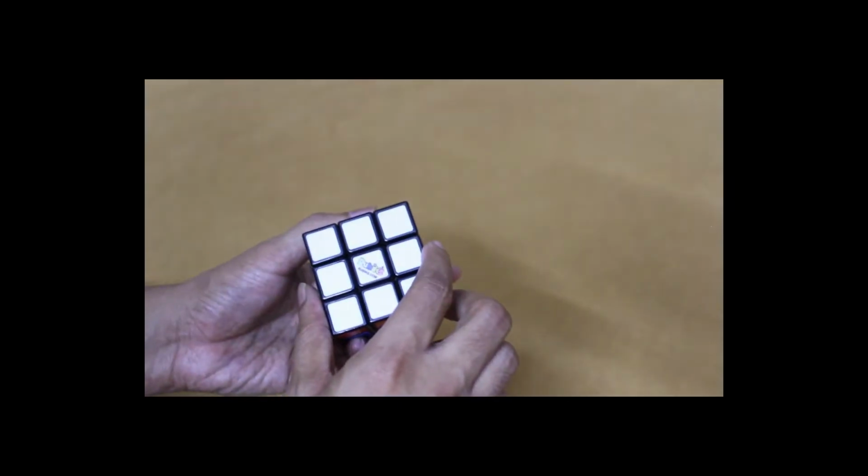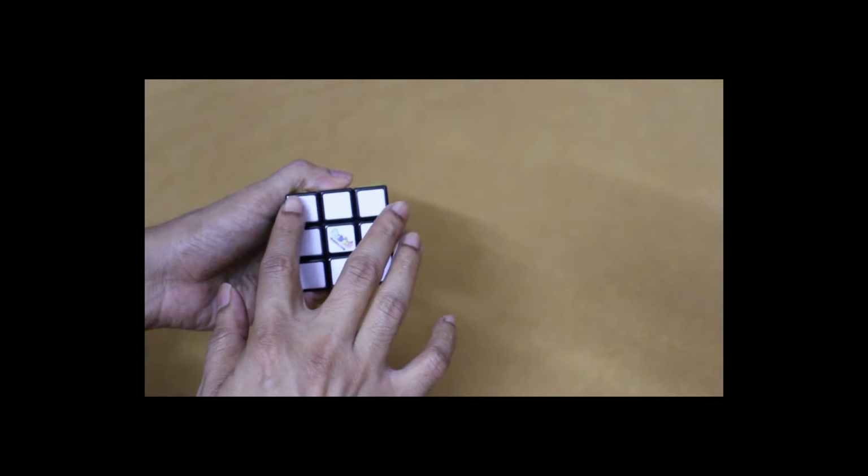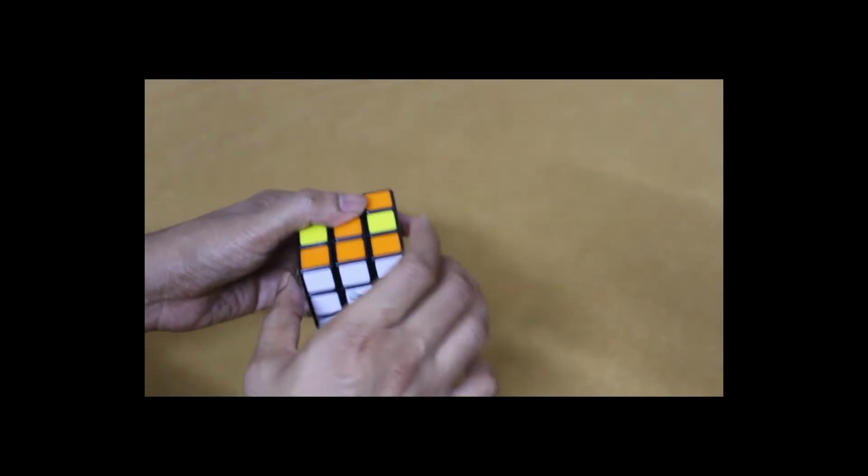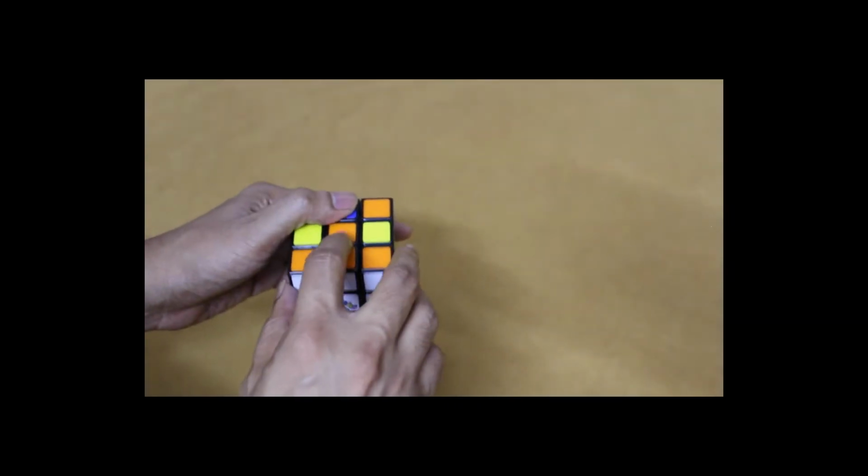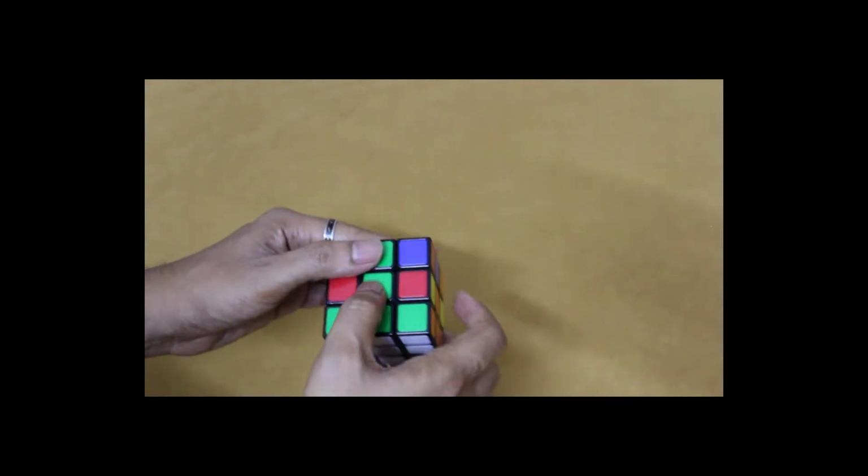Now if you look at this, we have solved all of the white first layer, exactly matching the mid color.